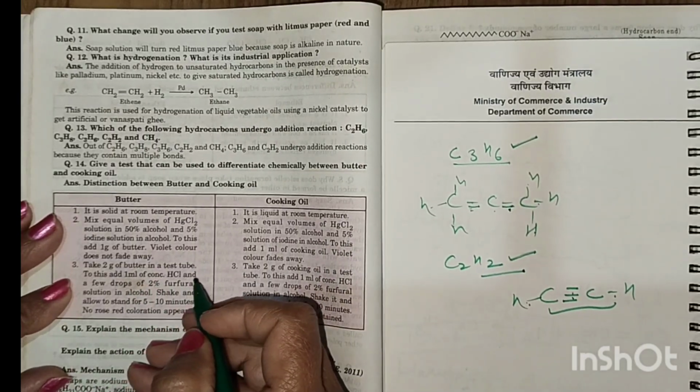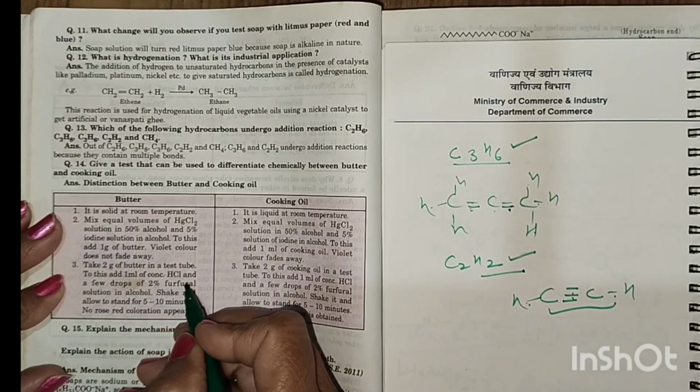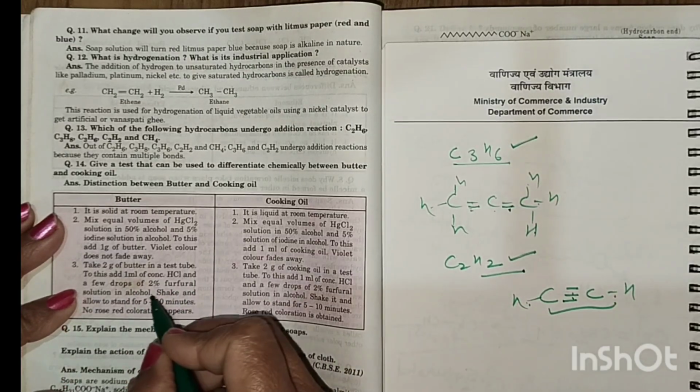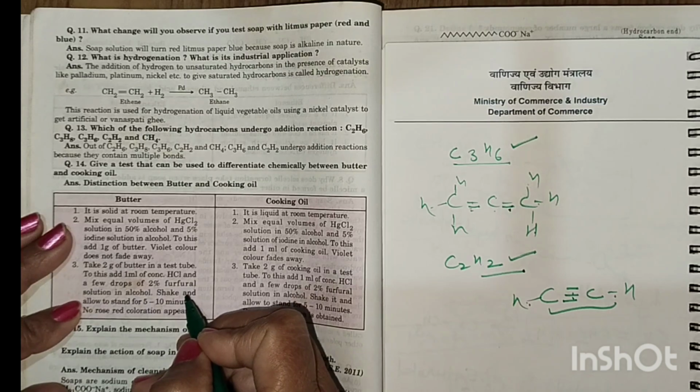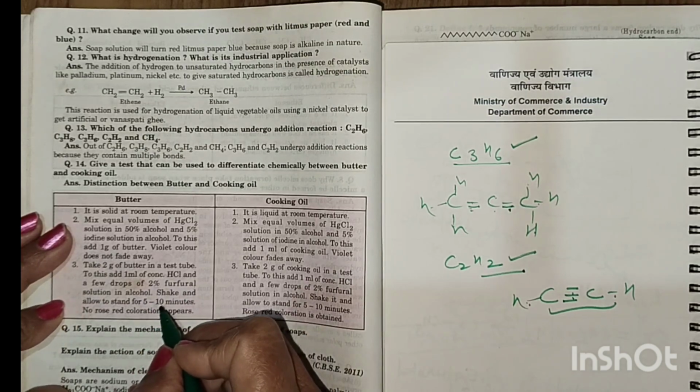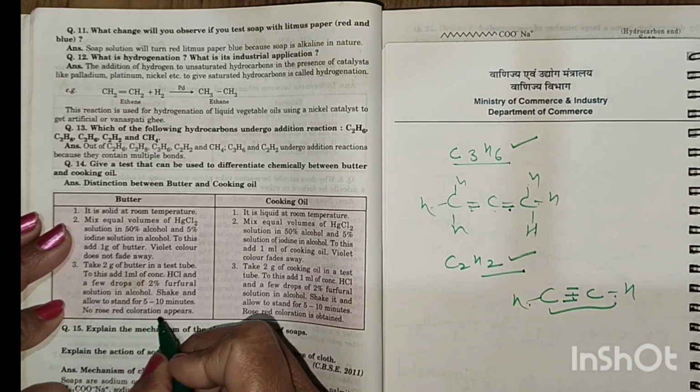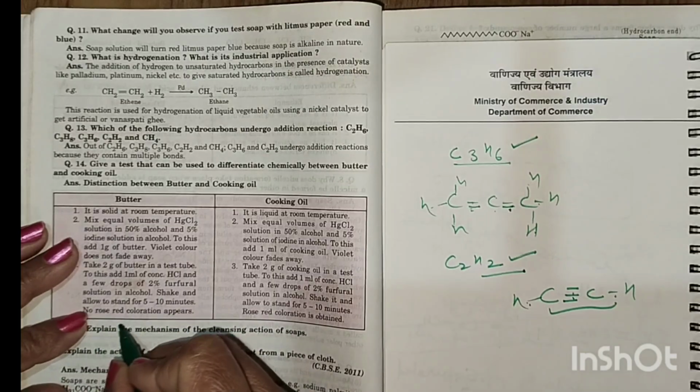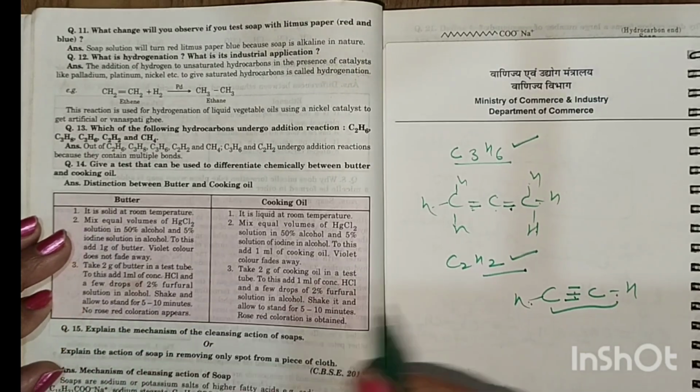Take 2 grams of butter in a test tube. Add 1 milliliter of concentrated HCl and a few drops of 2% furfural solution in alcohol. Shake and allow to stand for 5 to 10 minutes. No rose red coloration appears.